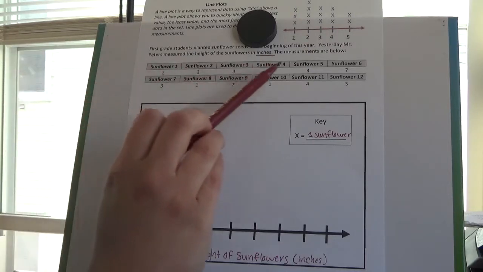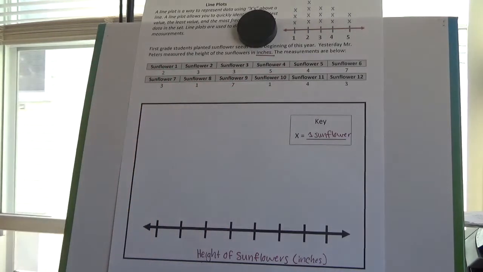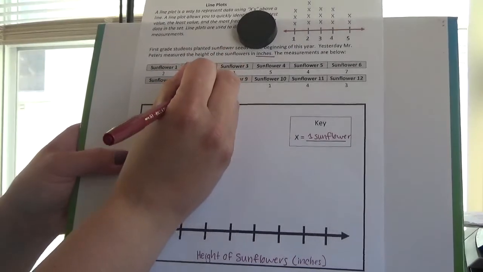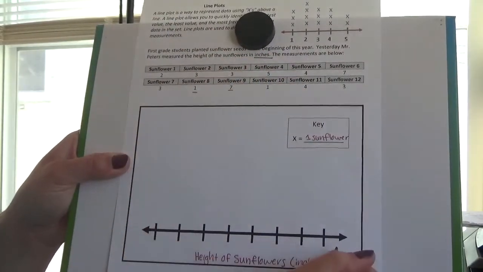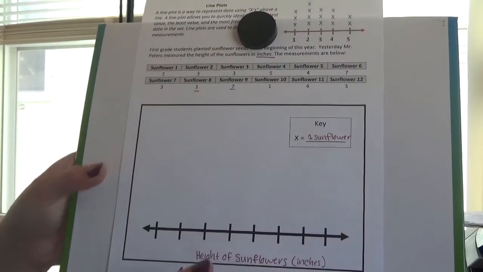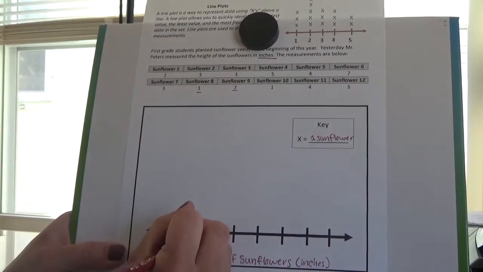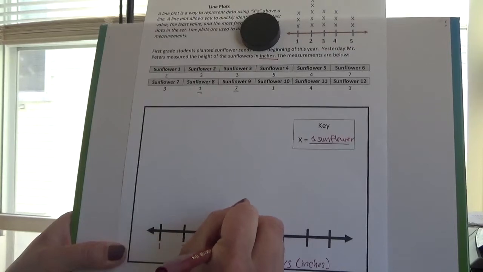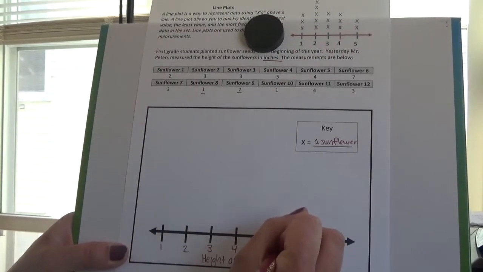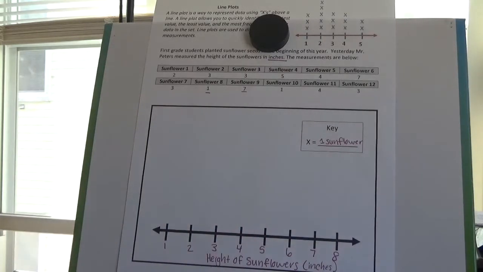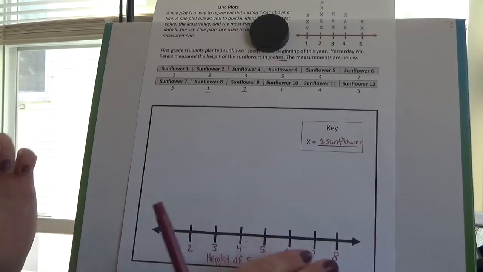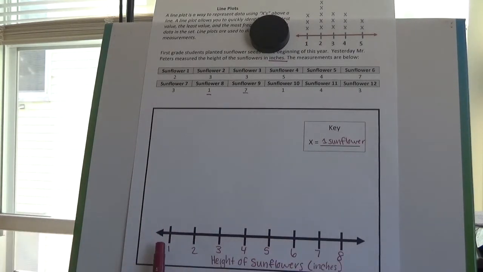When I look at my data up here, I can see that my smallest number is 1 and my biggest number is 7. So I'm going to start at 1 and count on until I get to 7. 1, 2, 3, 4, 5, 6, 7, and one more makes 8. So this is what your number line should look like. You should label it from 1 to 8.